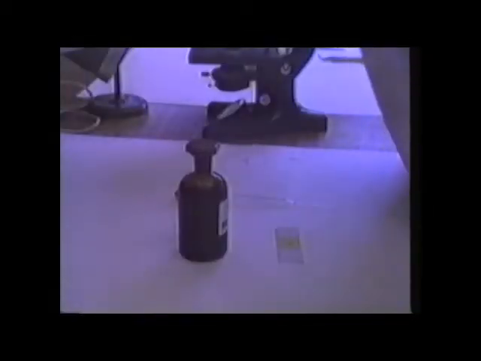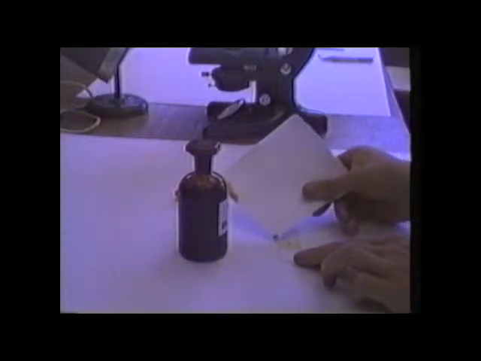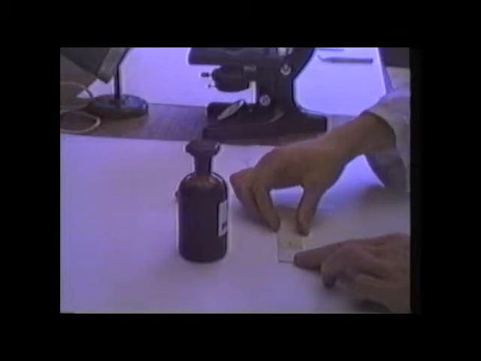It is transferred to the iodine stain. A cover slip is placed over the preparation. The slide is blotted to remove any excess stain, and the epidermis can then be examined using the microscope.